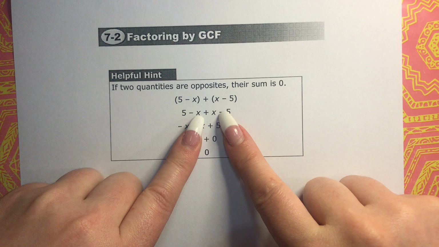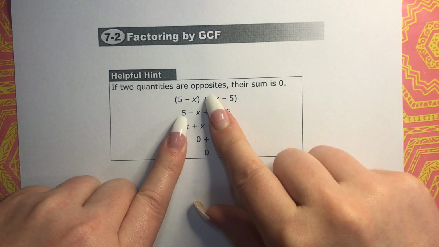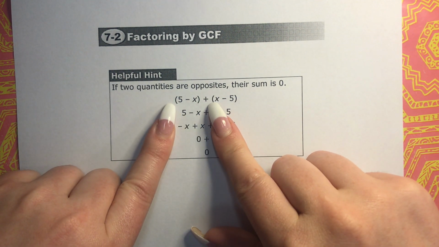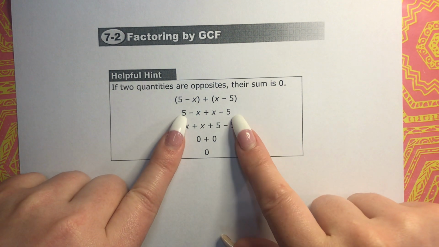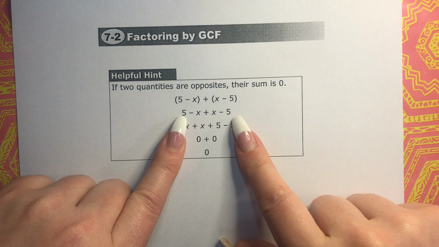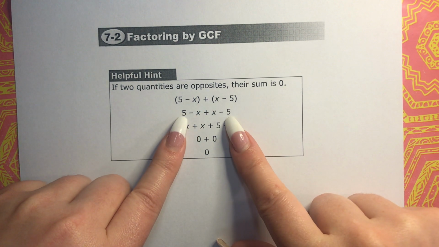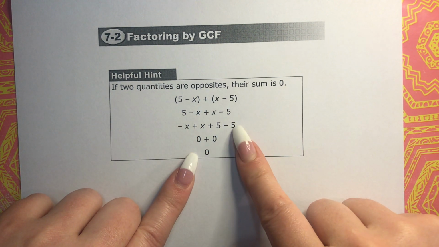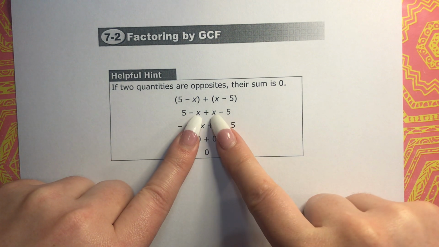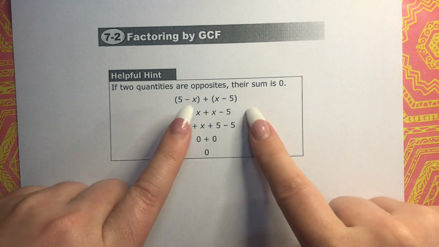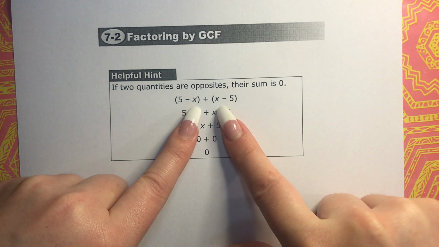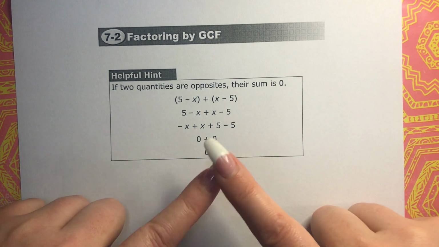All right? And we can take away these parentheses because there is no number besides 1 outside of them. You remember that from chapter 6? So we drop them, right? And what happens when we add two things that are opposites? Well, the 5 and the negative 5 cancel each other out and become 0. And the negative x and x also cancel themselves out and become 0. So when two opposite quantities are added together, their sum is 0.